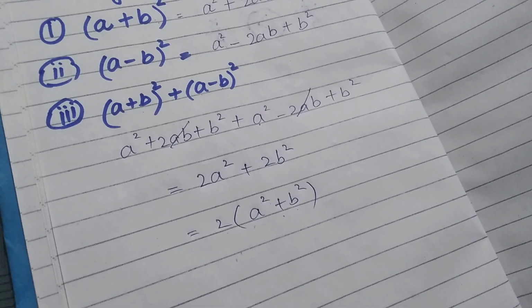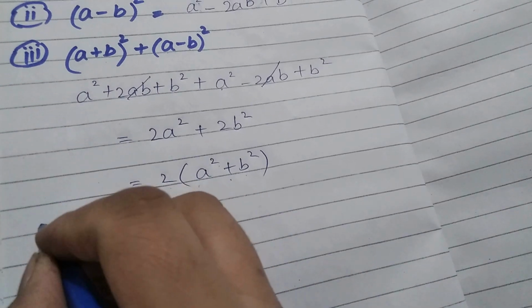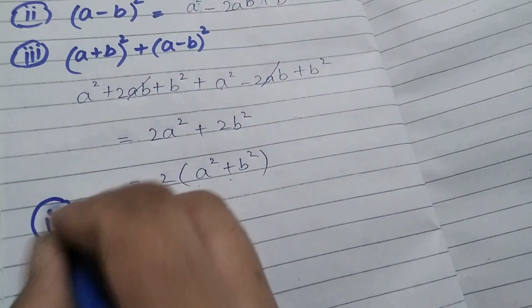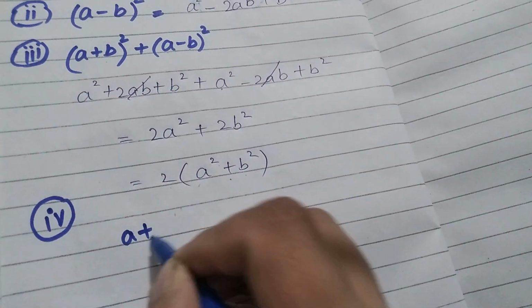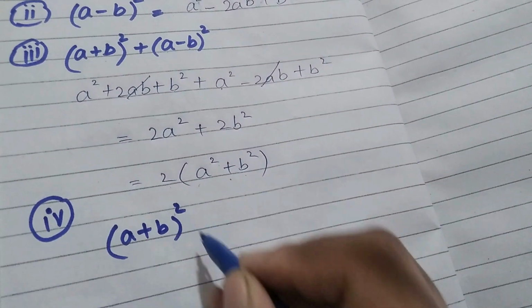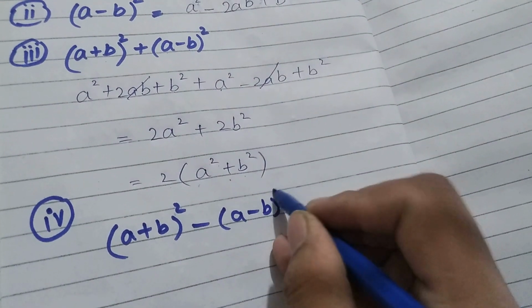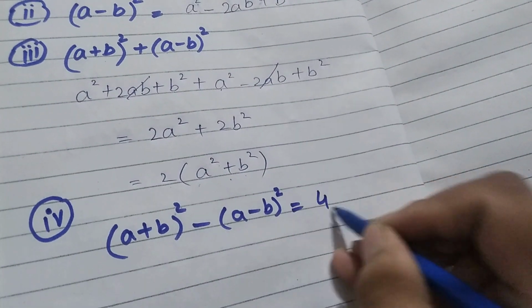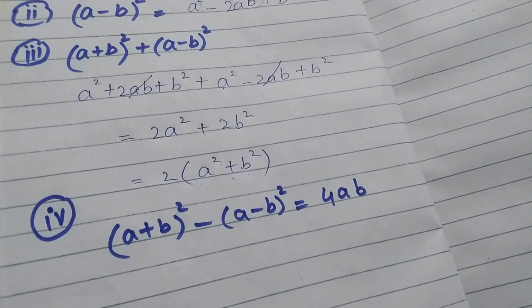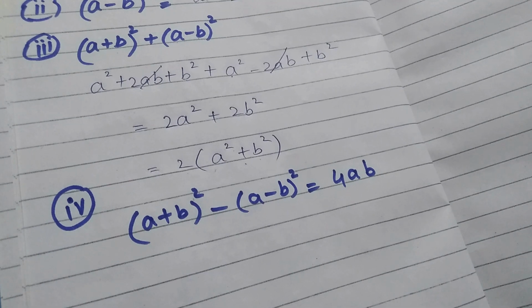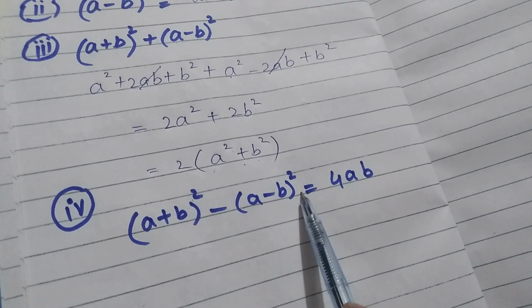Now the fourth formula is (a plus b) whole square minus (a minus b) whole square equal to 4ab. Now again we will write the values of (a plus b) whole square minus (a minus b) whole square.